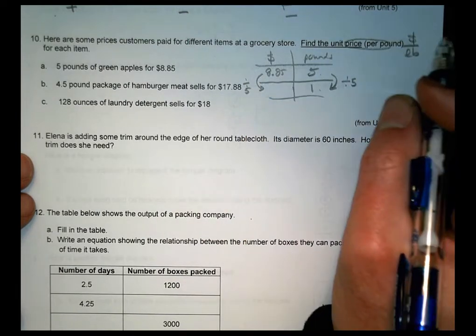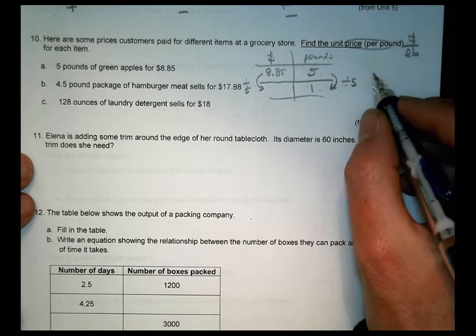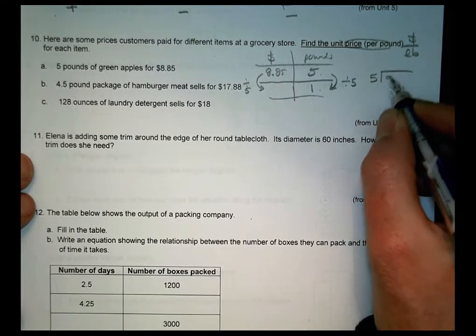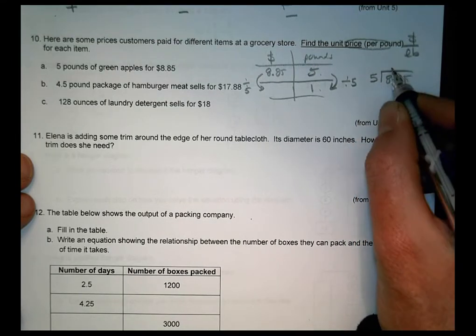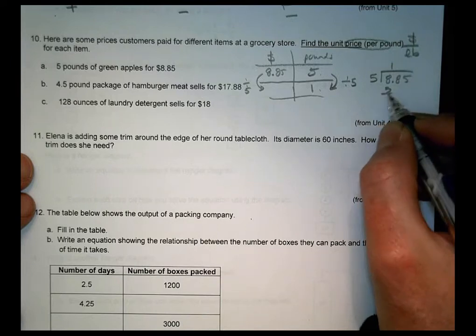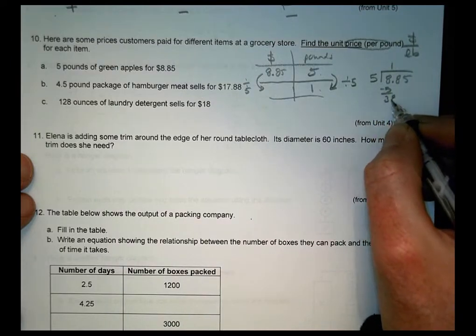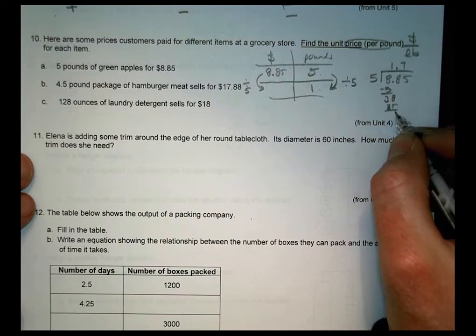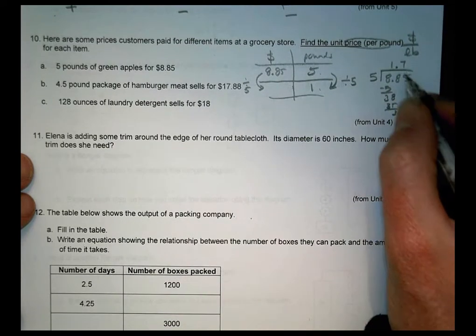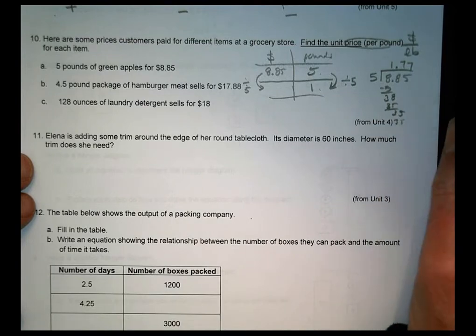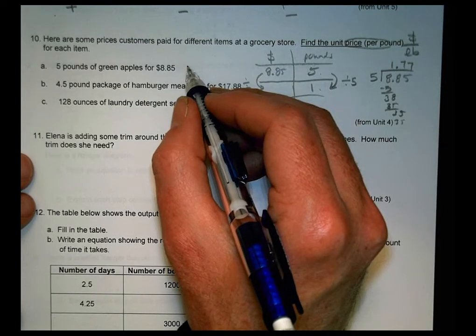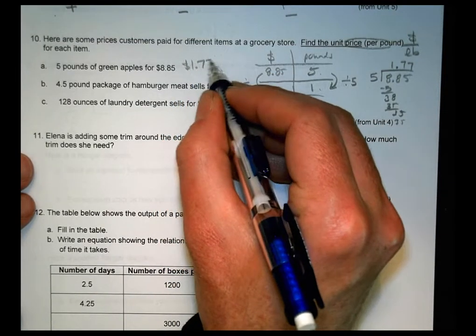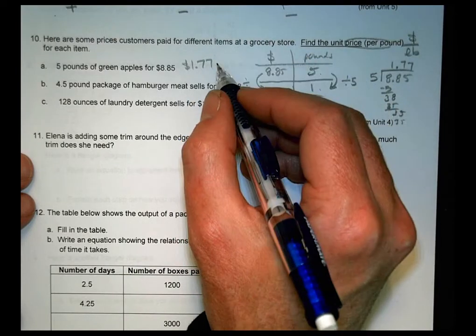$8.85 by 5. And when I do that, I see that 5 goes into 8 one time. We have the 3, bring down the 8, 5 goes into 38 seven times, put the decimal up. Bring down the 5, and it goes in there 7 times for 35. So the price per pound for the green apples is $1.77 per pound.